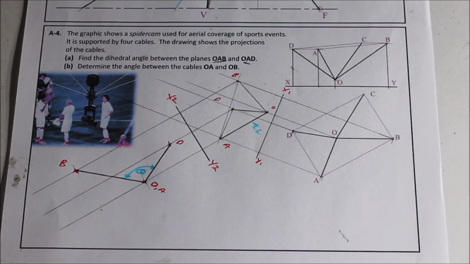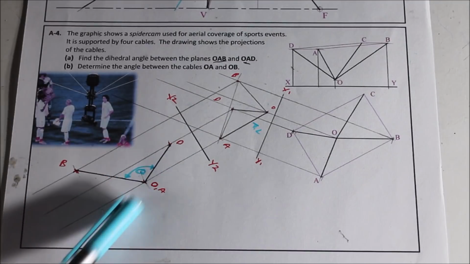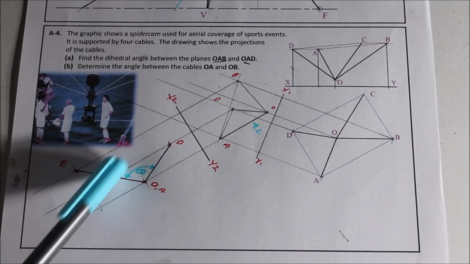And that is part A done. So we found our dihedral angle between the two planes. So you get a point view of the line of intersection, which is OA in this view. Once that's point view, you get an edge view of the other two planes. Therefore, you can determine the true angle between them.